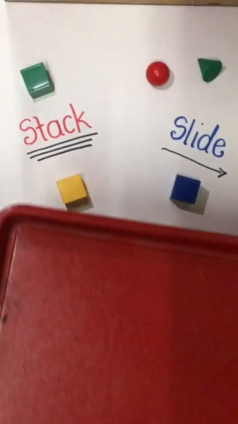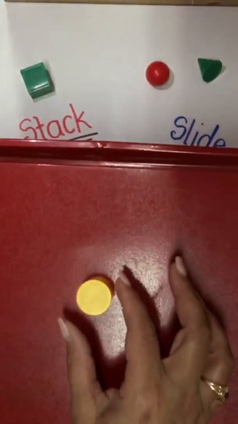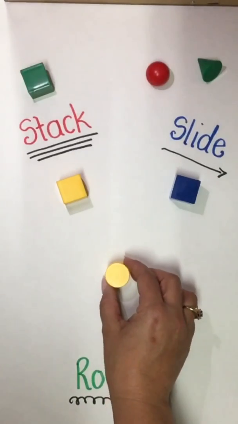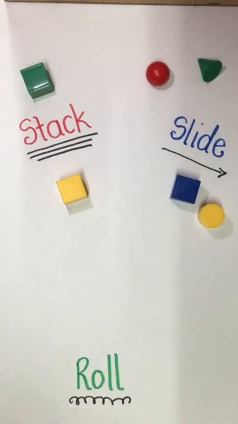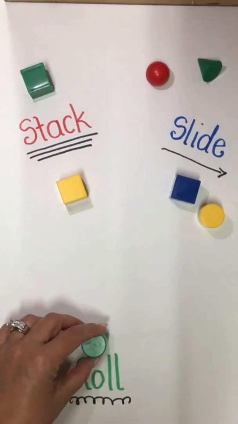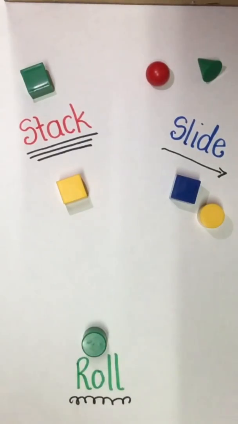If I put this cylinder on my flat surface and tilt my surface back and forth, can my solid figure slide? Yes, it can. A solid figure can slide. With just a little bit of force, it can go back and forth, and I don't even have to touch it. So this solid figure can slide, and this solid figure can also roll.